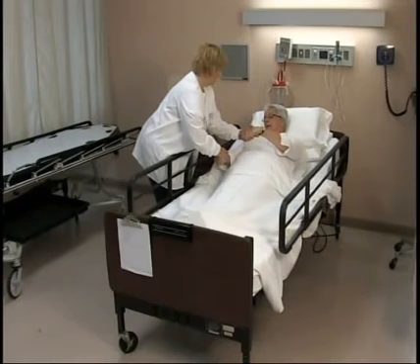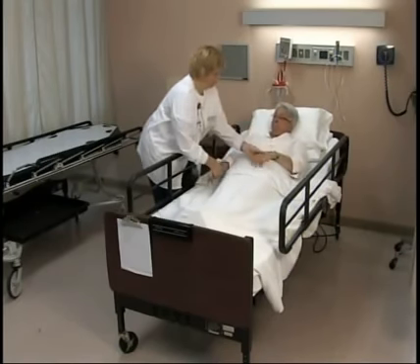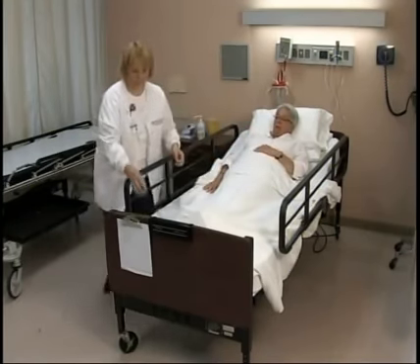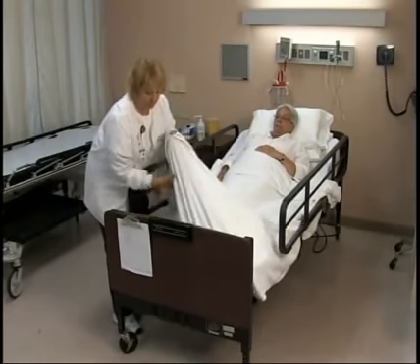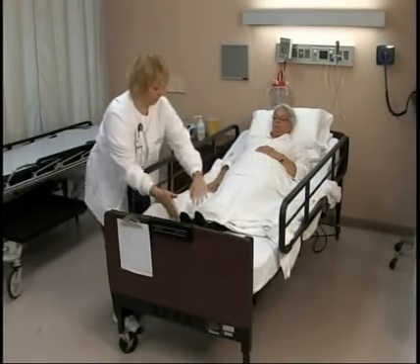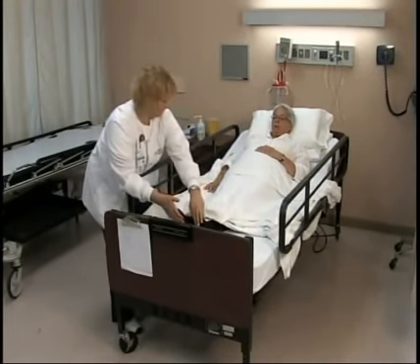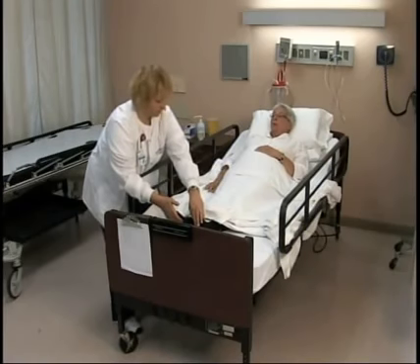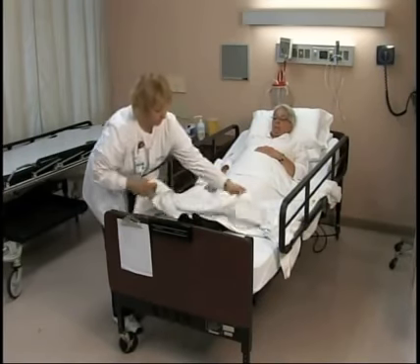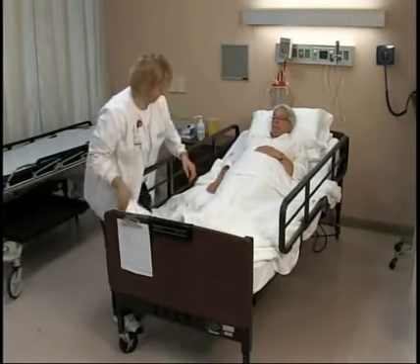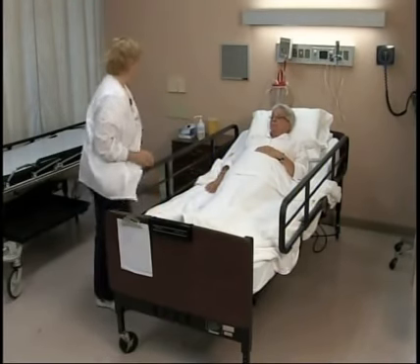To assess the strength of the lower extremities, ask the patient to push down on your hands as if they were pushing the accelerator of a car. Note any difference in strength comparing side to side. This assessment will help you determine if one side is weaker than the other.